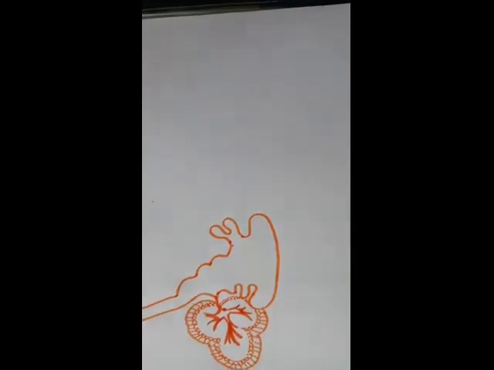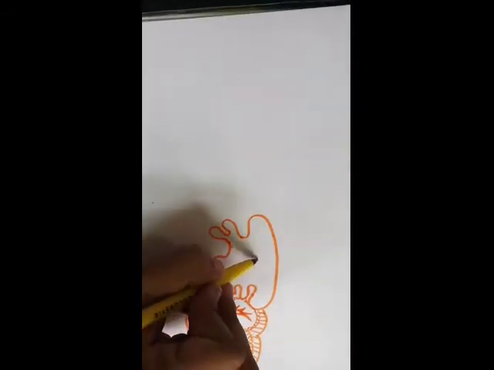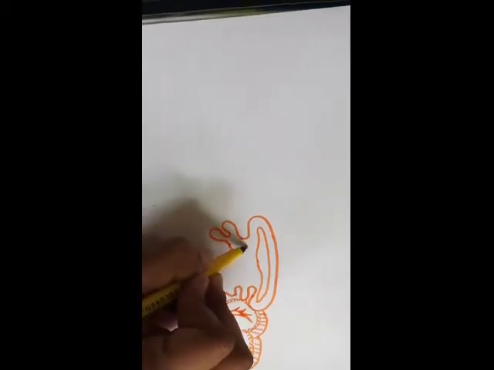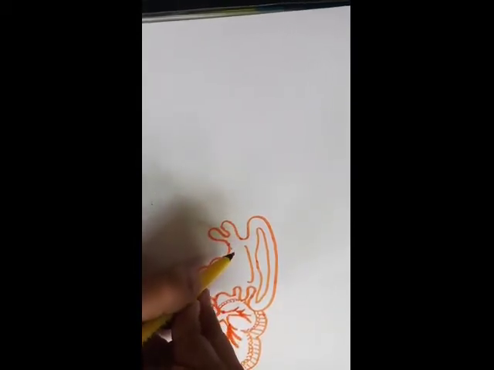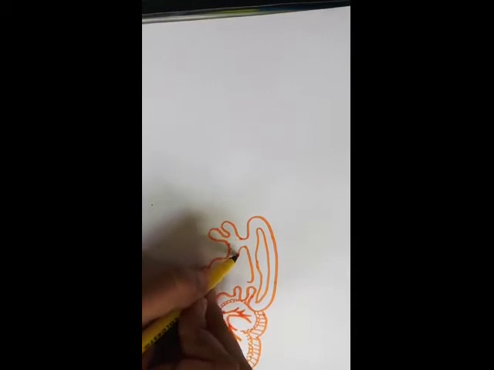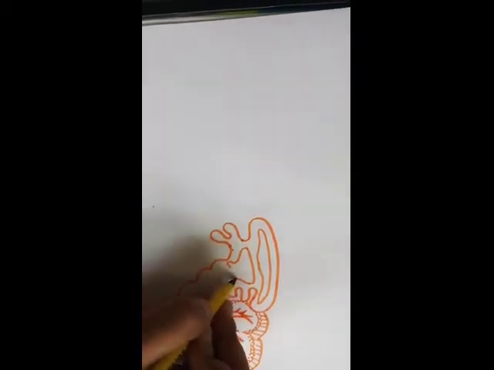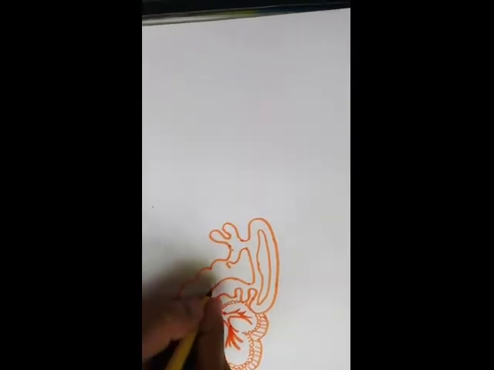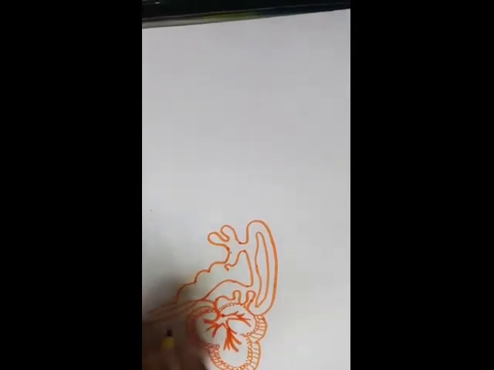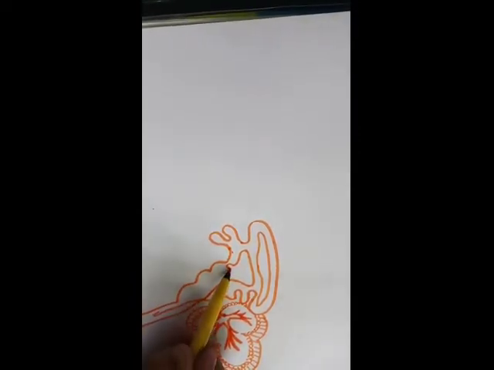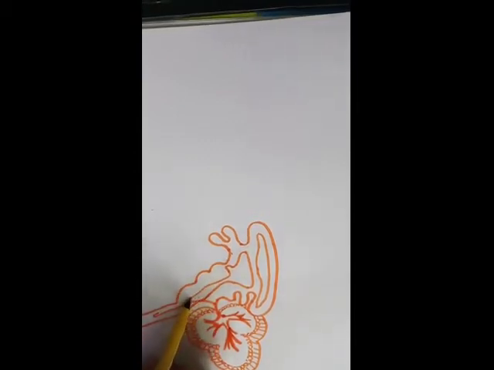Then like this, from here you're going to make hypothalamus. Like this.